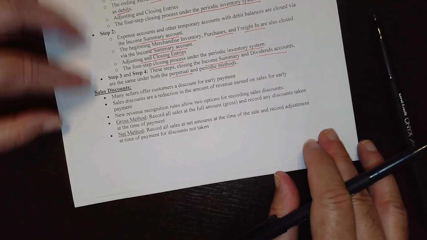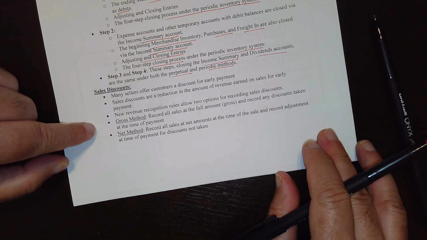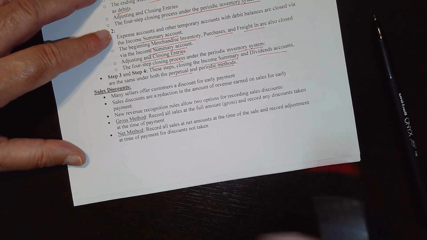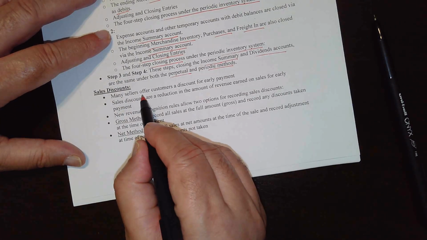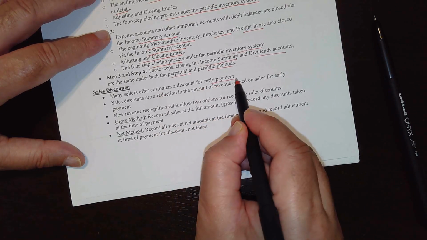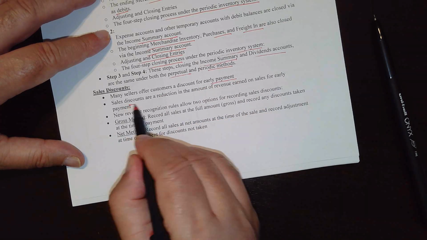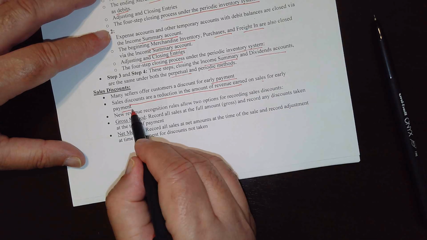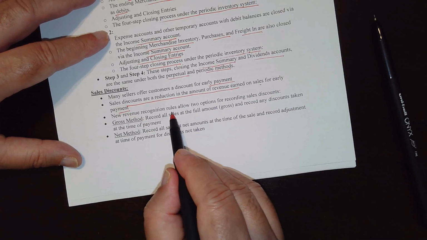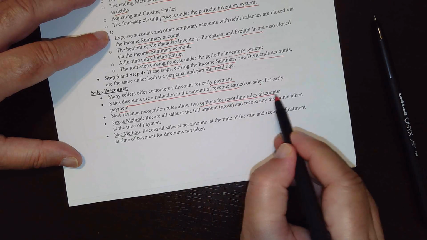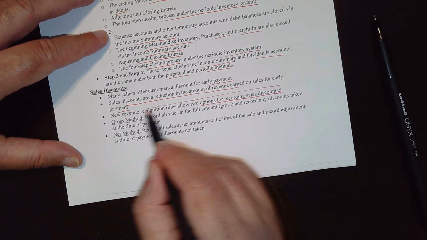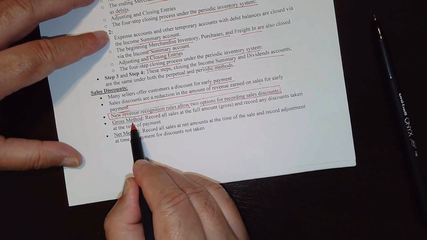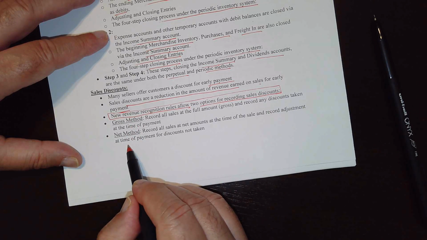We're going to talk about sales discounts, but we're also going to discuss this in the next couple of chapters. Many sellers offer customers a discount for early payment, and sales discounts are a reduction in the amount of revenue earned on the sale for early payment. New revenue recognition rules allow two options for recording sales discounts. This is the important part. One is the gross method and the other is the net method.